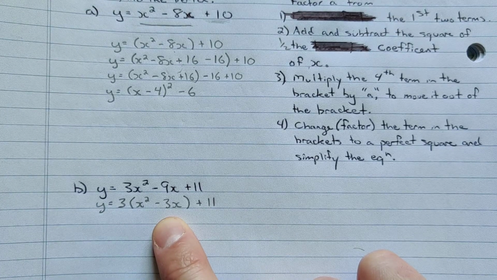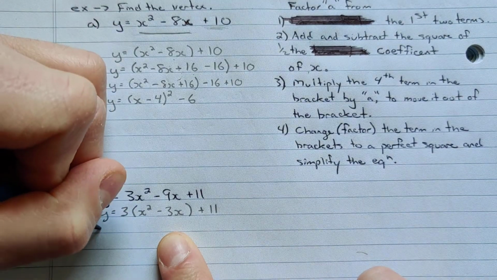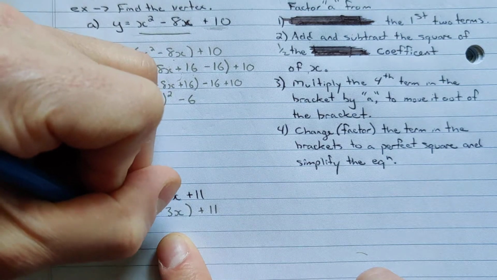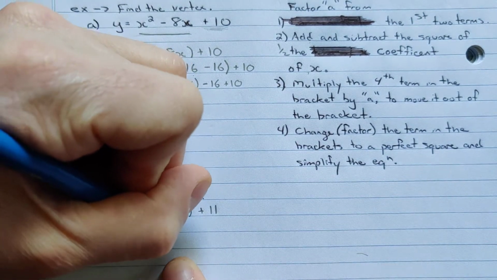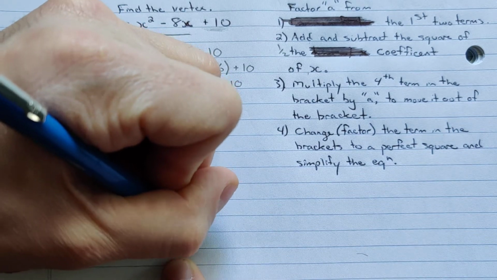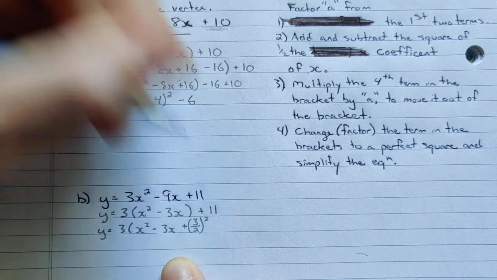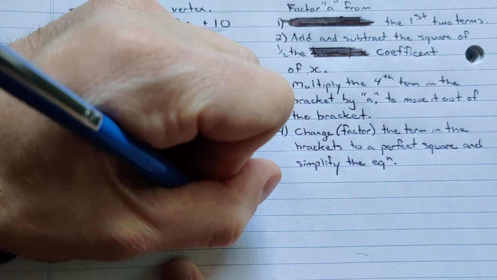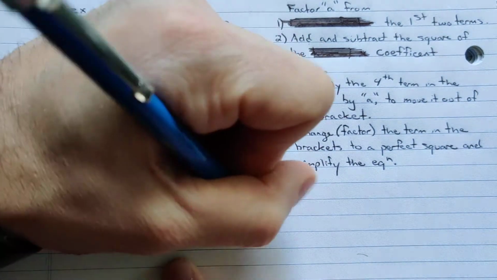What's half of 3? 1.5. 1.5 or 3 over 2 squared. I'm going to write it as a fraction. You can use a decimal if you wish. Plus 3 over 2 squared. Minus 3 over 2 squared.